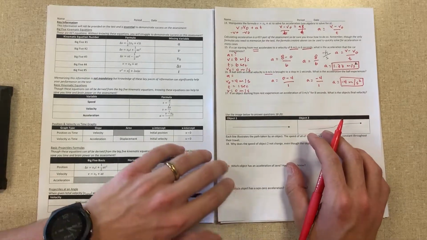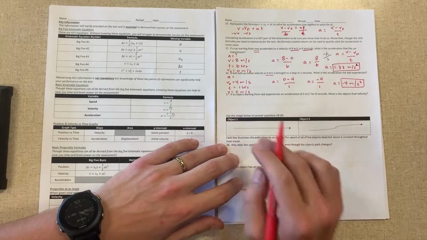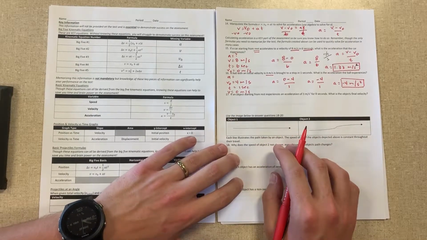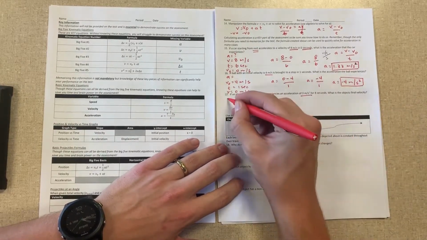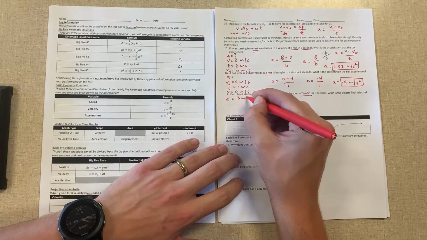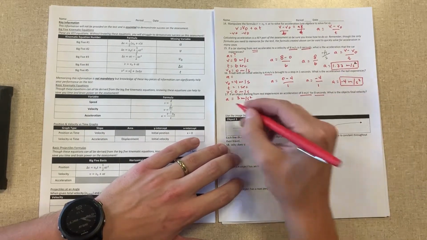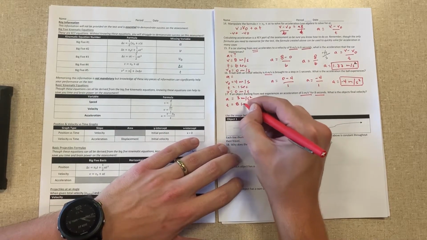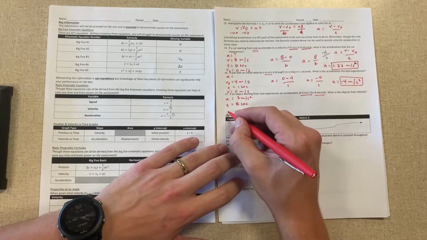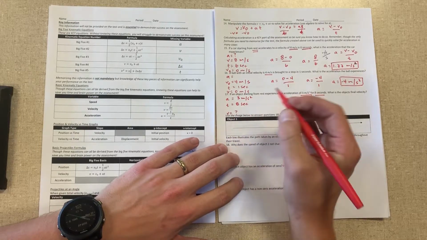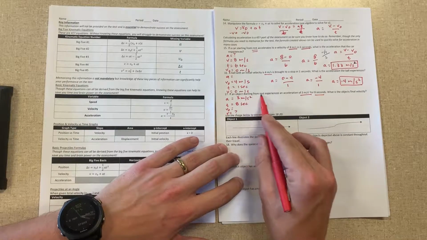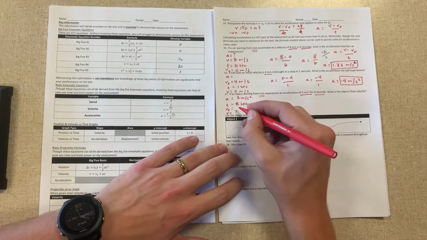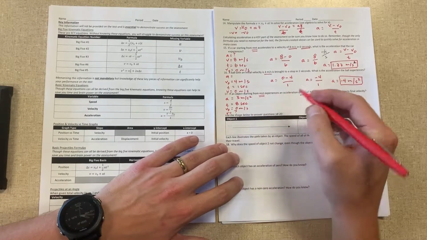Number 17, if an object starting from rest experiences an acceleration of 3 meters per second squared for 8 seconds, what is the object's final velocity? So we've been given 3 meters per second squared, which is the acceleration. We've been given a time of 8 seconds. And it wants to know what the final velocity is. We then need to be able to derive from our problem our initial velocity, and that comes from the wording. It says starting from rest, which means that our initial velocity is 0 meters per second.